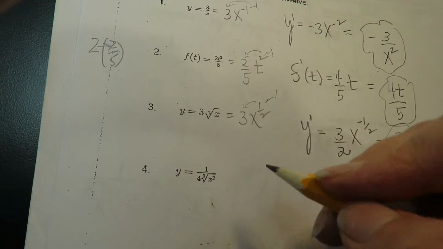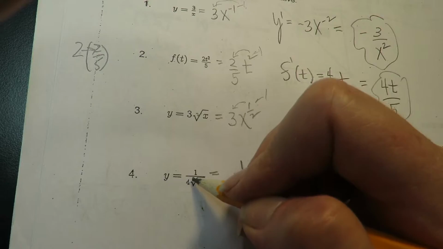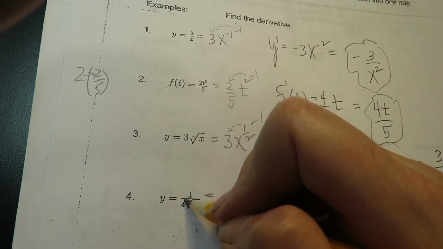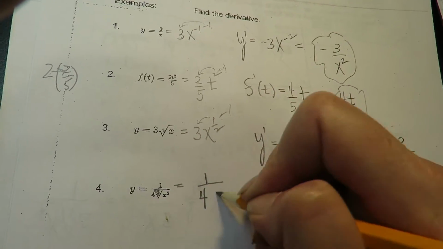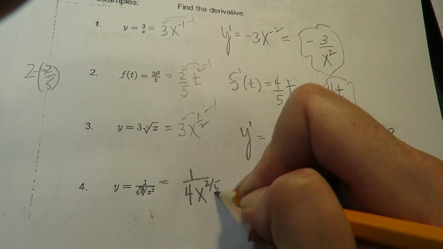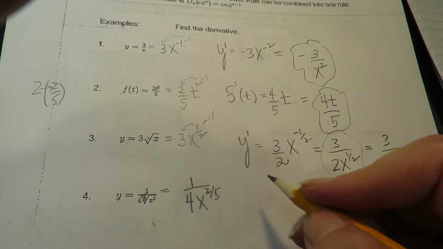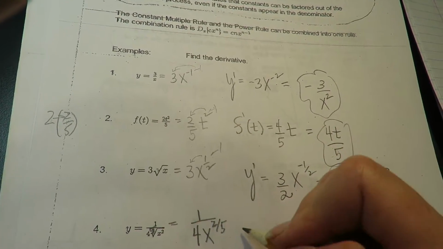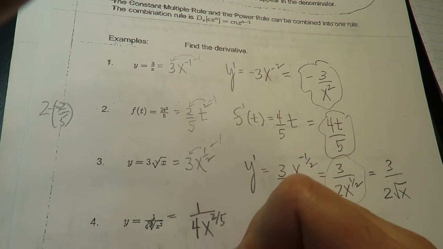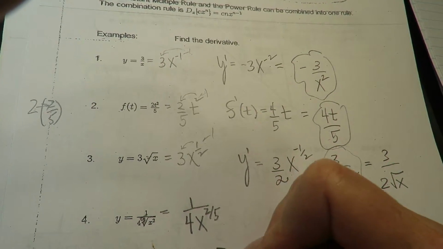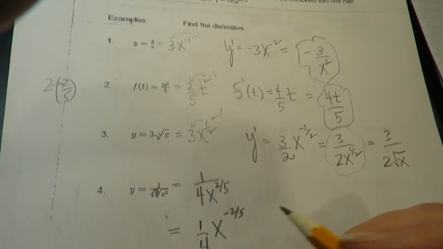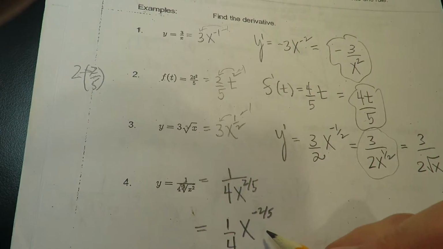I can't quite read this, so let's just pretend that this is a 3. Oh, maybe it's a 5. Okay, so it's 4x to the 2/5. Let's say it's 4x to 2/5. My battery's going, so I hope we make it through this one. All right, you got to bring it upstairs, right? So it's 1/4 x to the negative 2/5, because we take the power rule from the numerator. So I flip this upstairs.